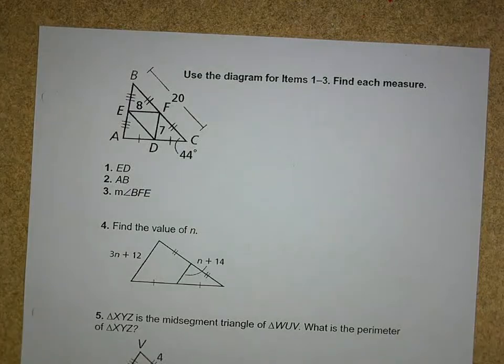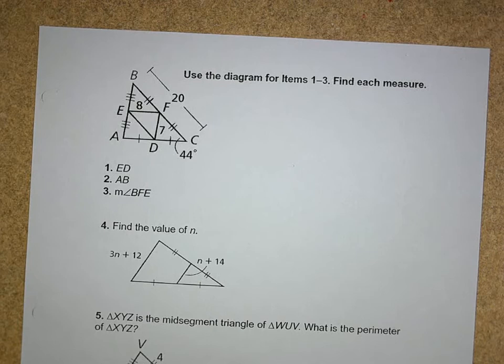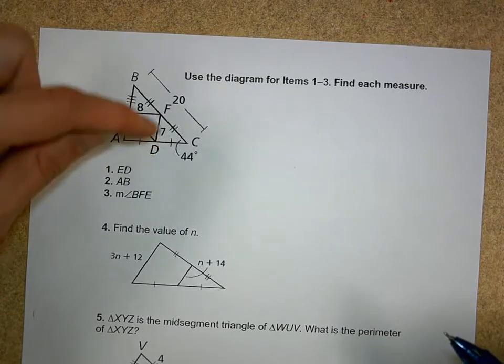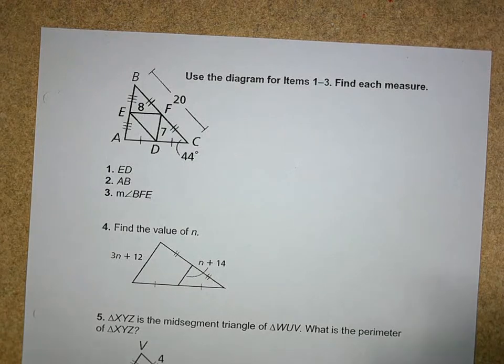Up is our last diagram. We're going to still continue to use the mid-segment. Once again, let's recall what a mid-segment is. A mid-segment connects the midpoints of two sides. All of these are midpoints of two sides, so they're all mid-segments.